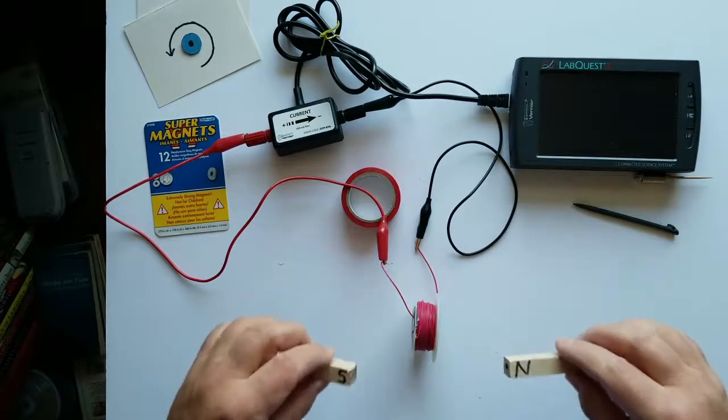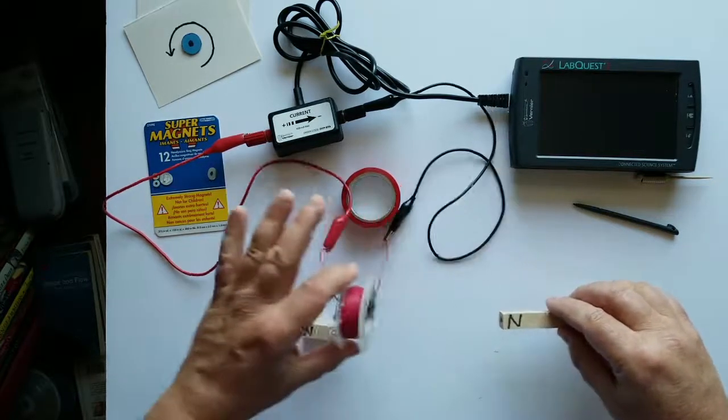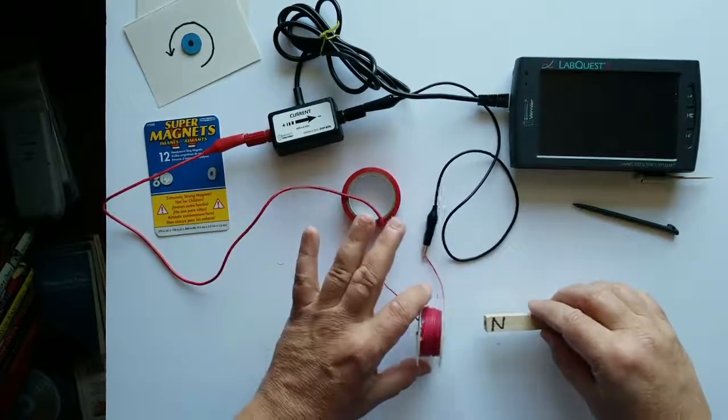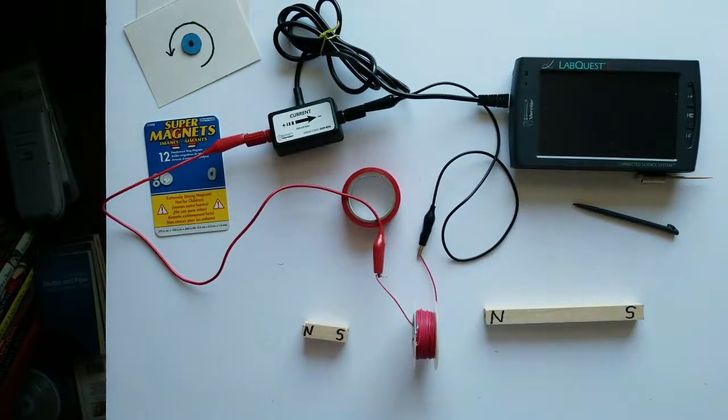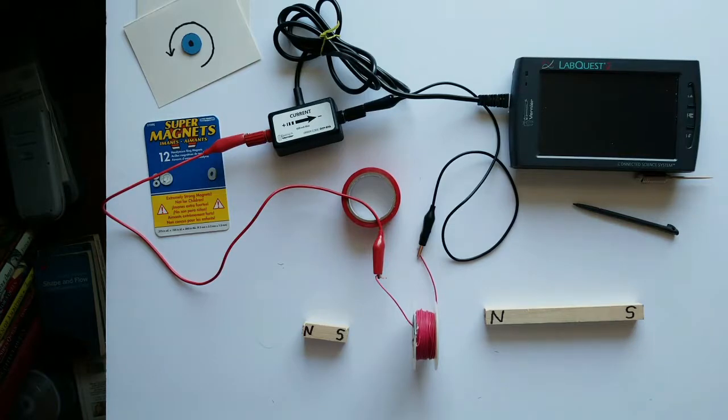In other words, in a generator, it's not the magnet that's moving, it is the coil. So when the coil moves like this, bingo, you're going to generate a voltage, which in turn will generate a current. You've just generated electricity.